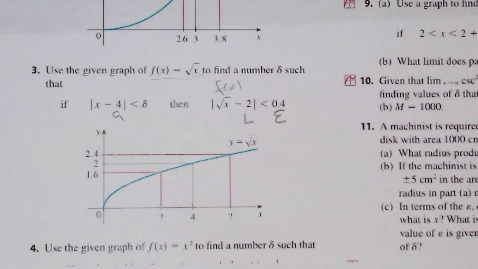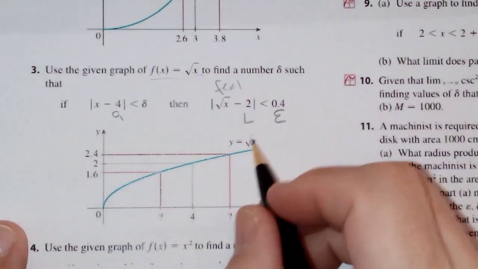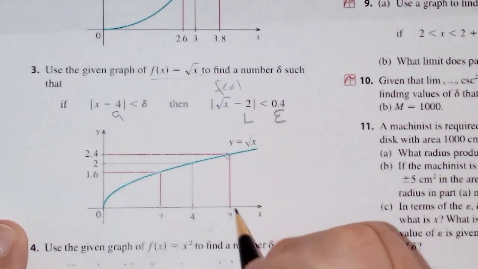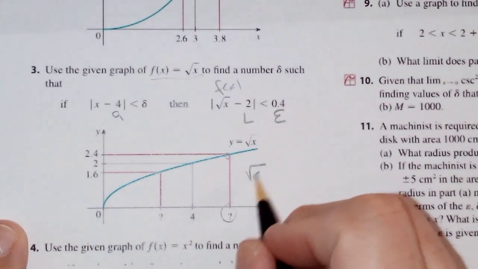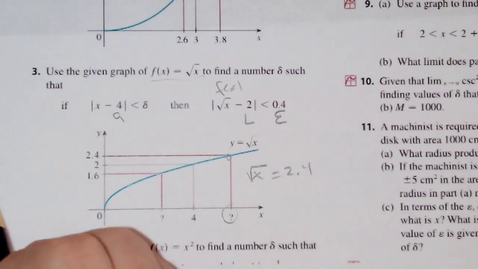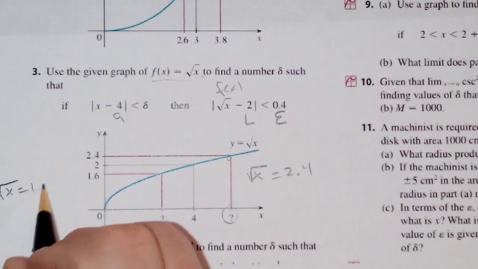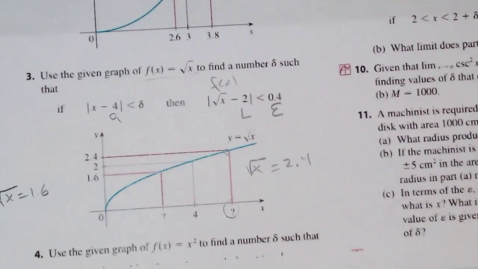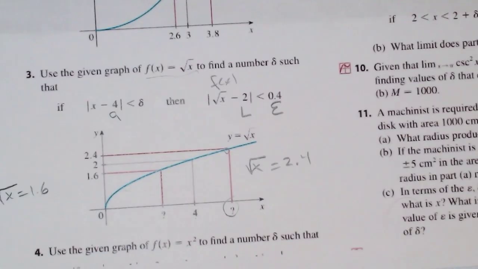So if it's an output, then it should be on the outside of the equation, the y value. And that means to find this x value, I need to take the square root of x equals 2.4 and solve for that x. Same thing over here. I need the square root of x equals 1.6. How do I get x? Square both sides. Now you can give me these numbers.